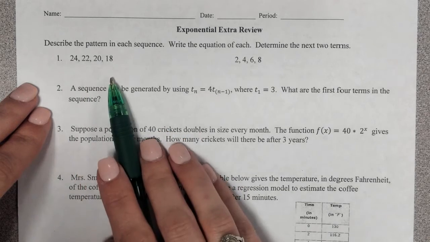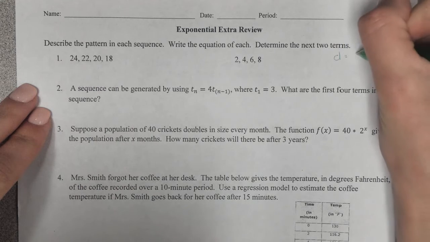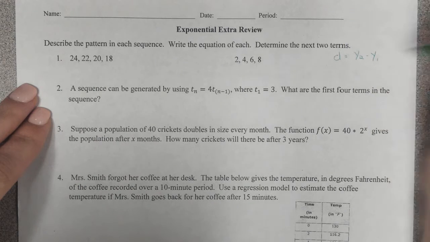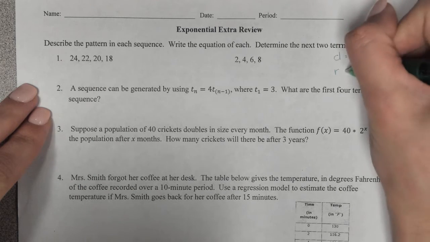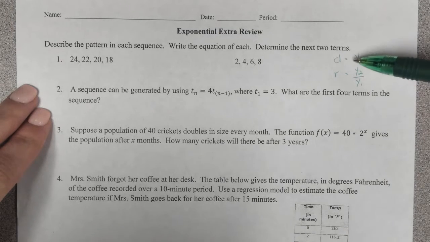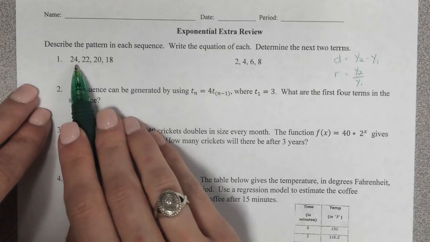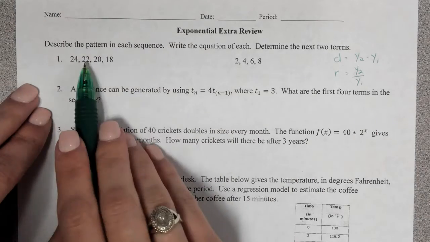So this first pattern, if I'm looking at it, we need to decide if it has a D, a common difference, which is y2 minus y1, or a common ratio, which is y2 divided by y1. A common difference is what you add each time to an arithmetic sequence, whereas a common ratio is what you multiply by each time. So if I'm looking at this, I'm going to try the subtraction first.